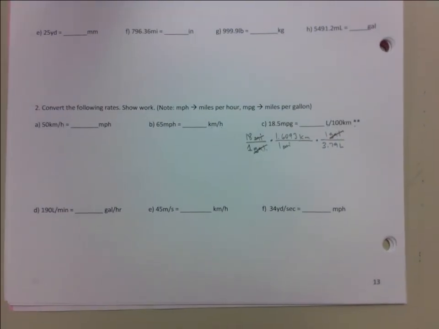Back row, can you see that? Please let me know if it's ever a bit too small, but there we go.